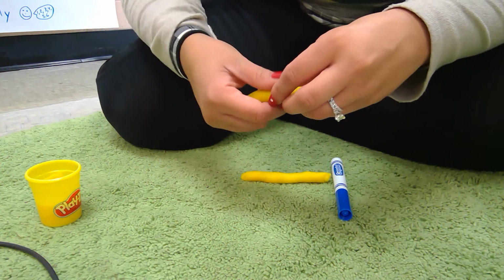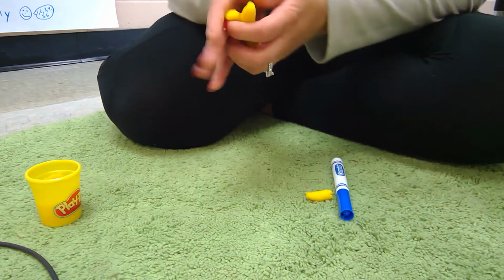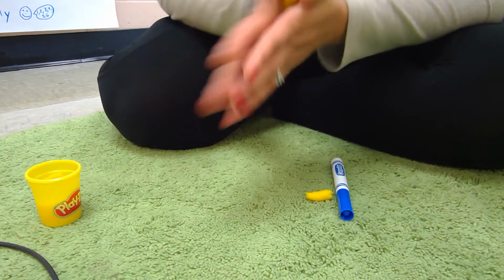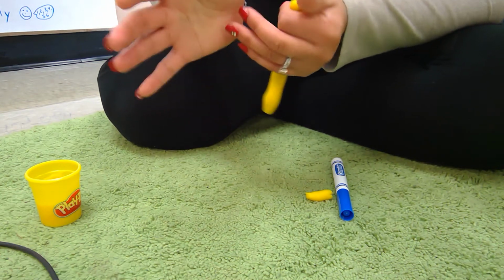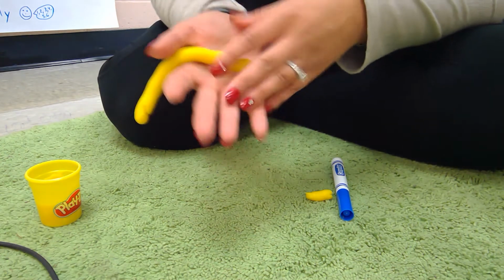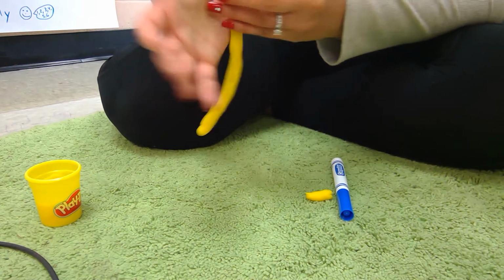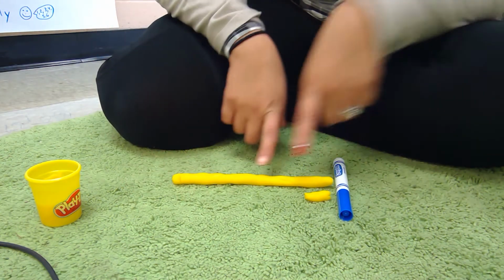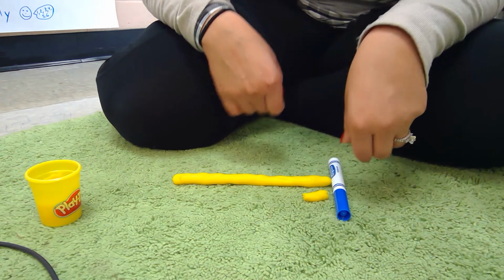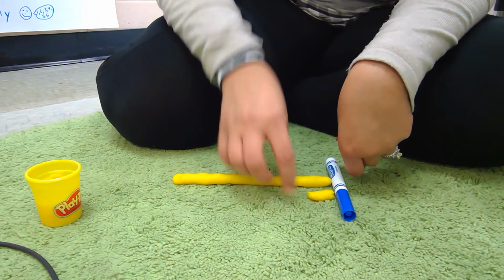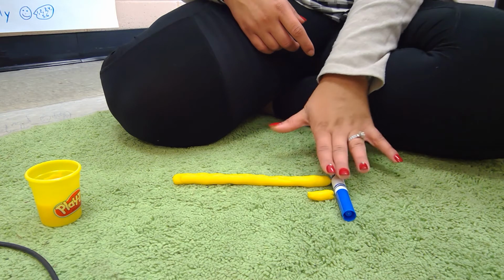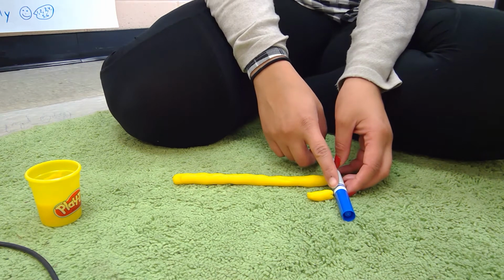All right, now I want you to make one really short one and one really long one. All right, so this one is longer than this one, and this one is shorter than this one. And I made sure that when I'm looking at these, that I line them up and there is no space.